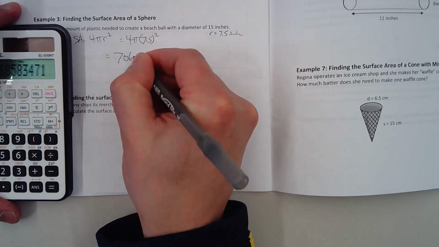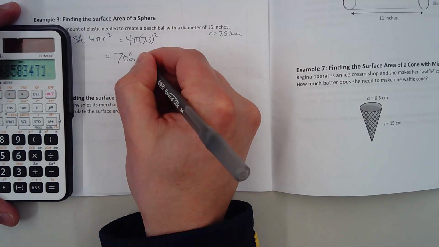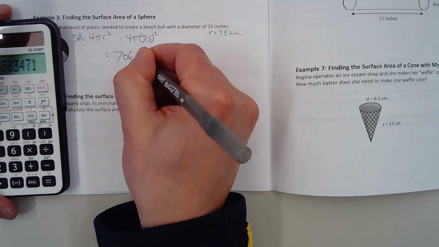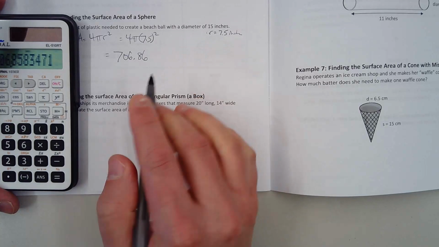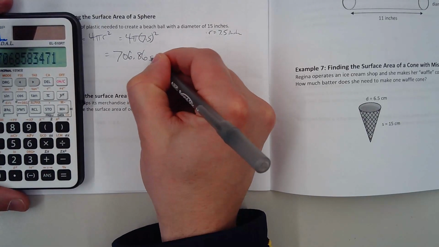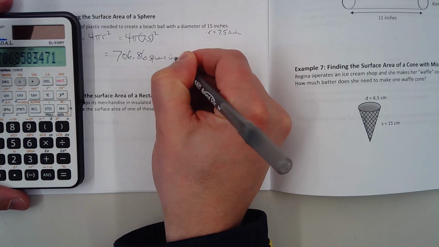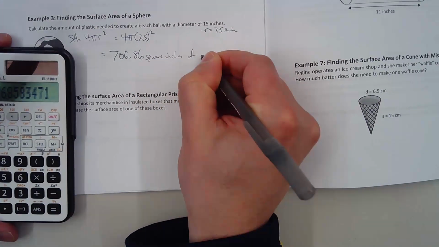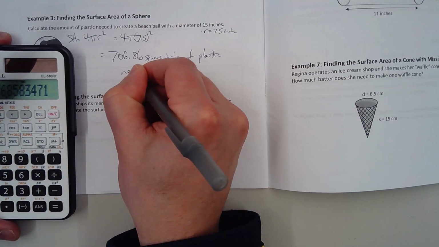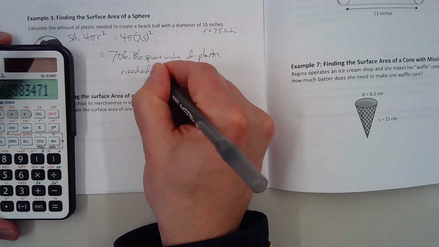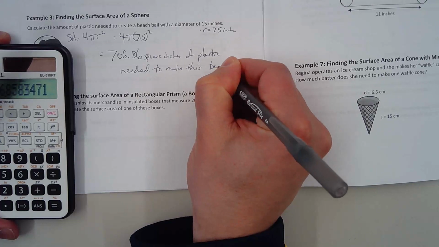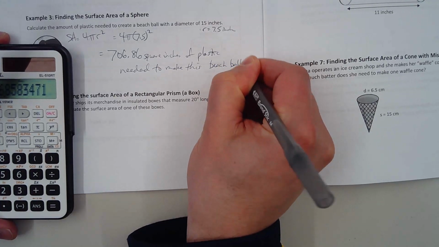706. They didn't tell us how to round. Last time they put it to 2 decimal places, so we'll do that. 0.86, and it was inches, so we'll just write square inches. And that's how much plastic we need. Square inches of plastic needed to make this beach ball.